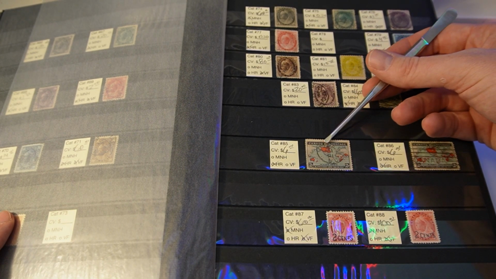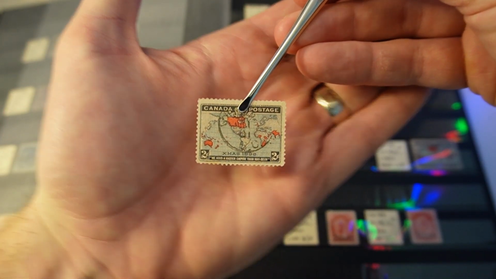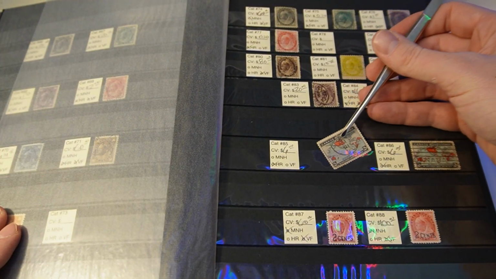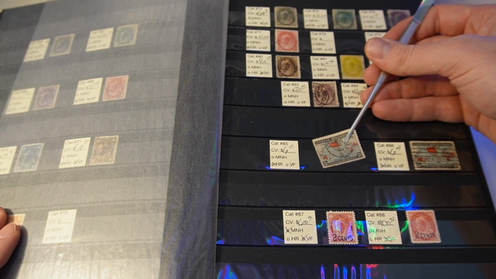Map on stamp. I know there are specialists who like map on stamps. Not specialists, but topical collectors.